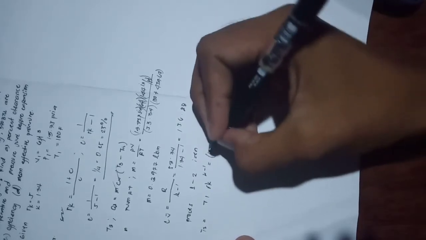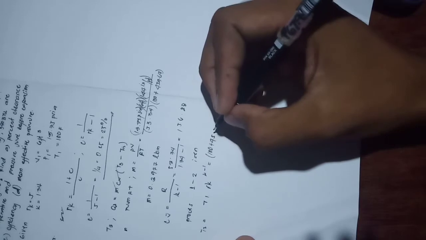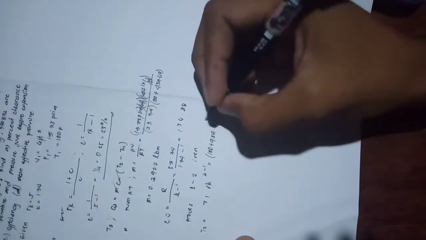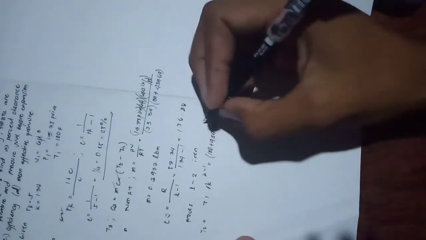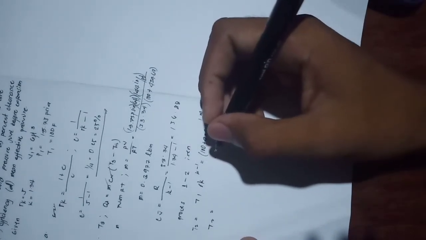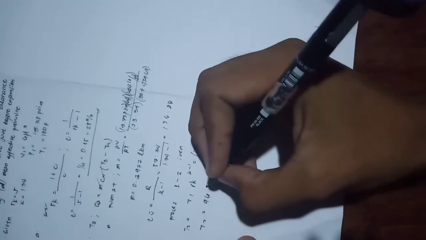We have (100 plus 459.67) times 5 raised to (1.34 minus 1). So T2 is equal to 967.